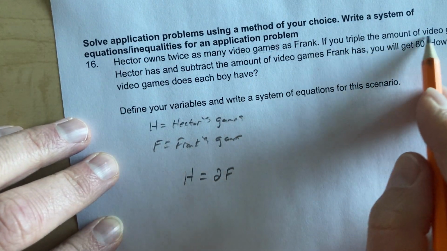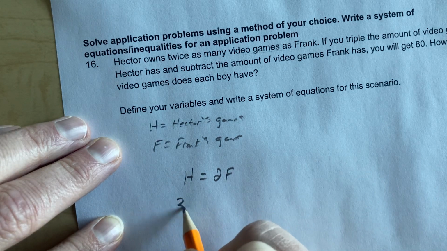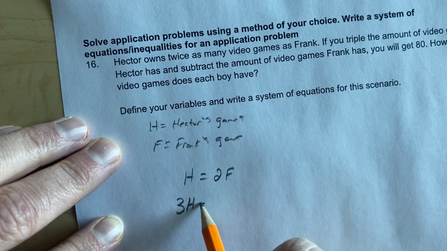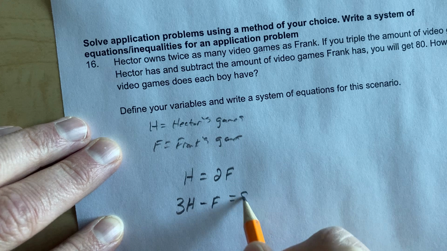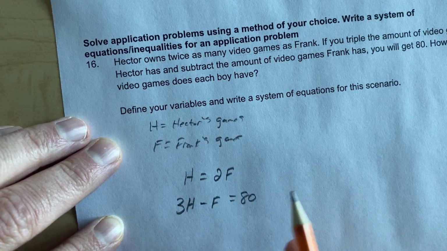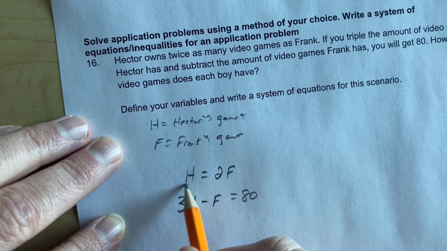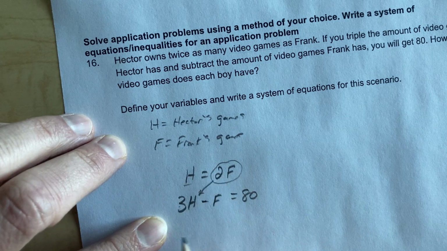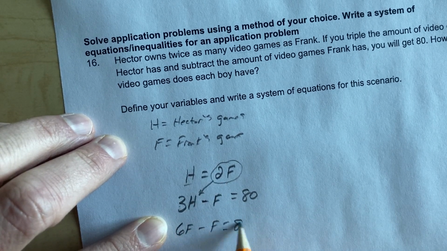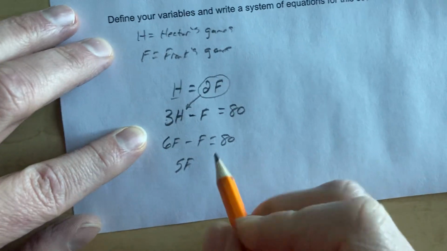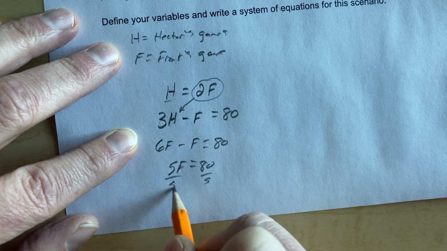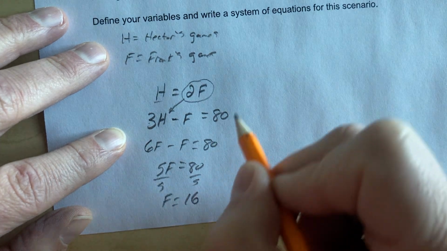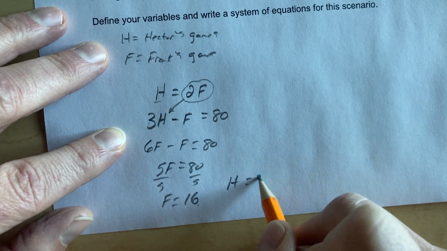Okay. If you triple the amount of video games Hector has, so if I triple Hector, 3 times H, and subtract the amount of video games Frank has, so minus F, you will get 80. Okay, good. How many video games does each guy have? So we can do a little substitution real quick. Since H equals 2F, we're going to put 2F in for H. We're going to go 3 times 2F, which is 6F, minus F equals 80. That's 5F equals 80. Divide by 5, and we get Frank's video games as 16. And it said Hector had 2 times as many, so that means if you double that, Hector has 32.